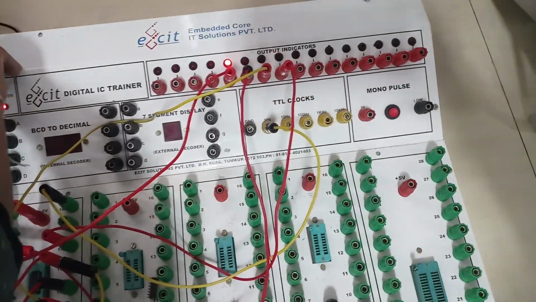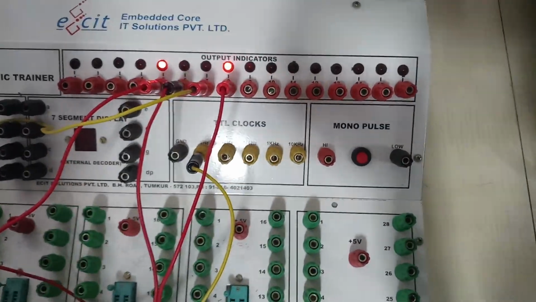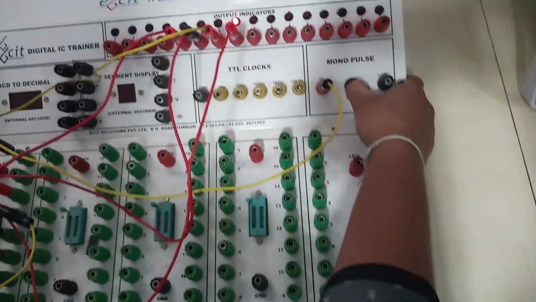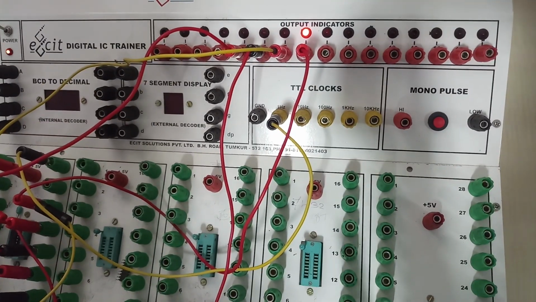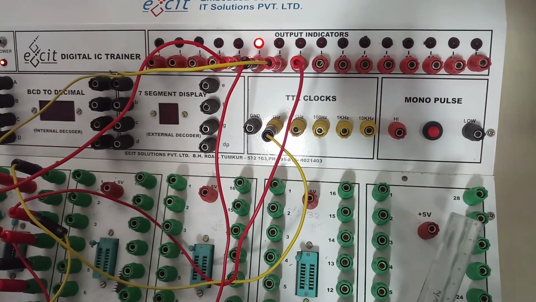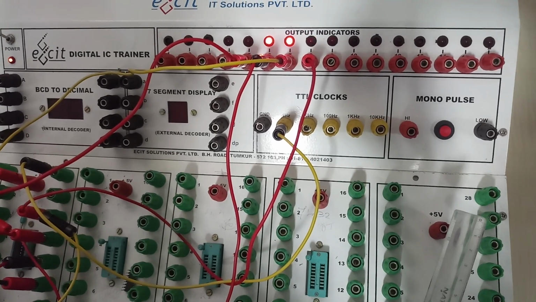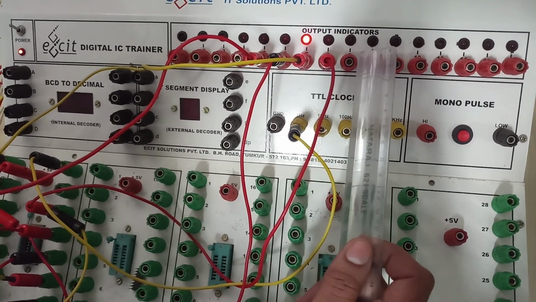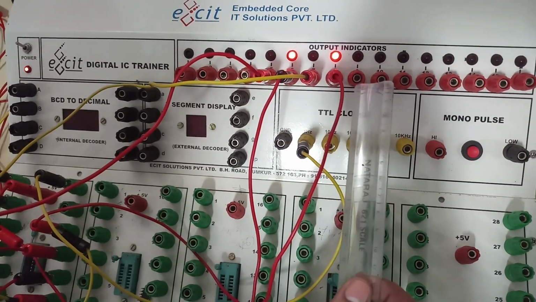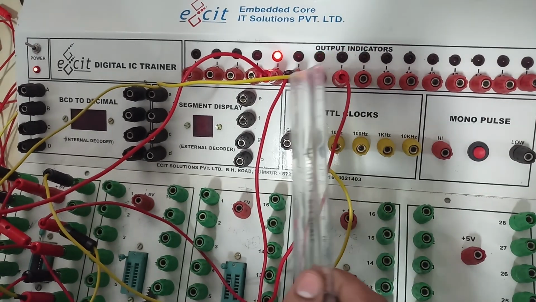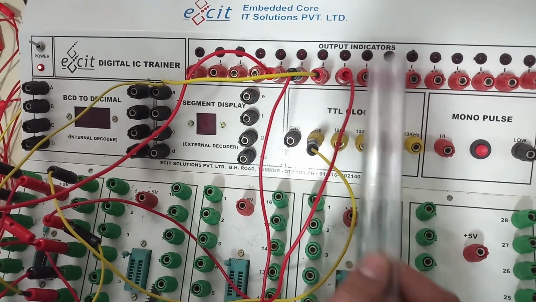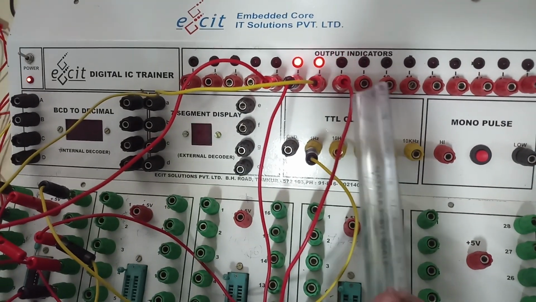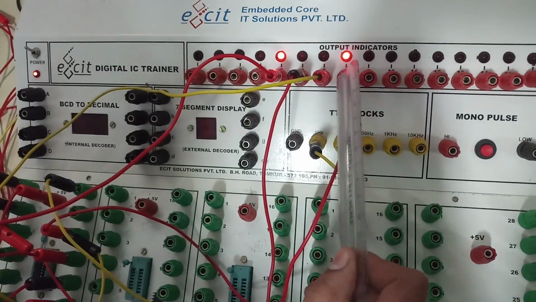So here you can now observe the output. We'll wait and it sets to 0, 0, 1, 2, 3, 4, 5, 6, 7, 8, 9. After 9 it again repeats. So it will count from 0 to 9. So it is a decade counter, and it counts in binary fashion.